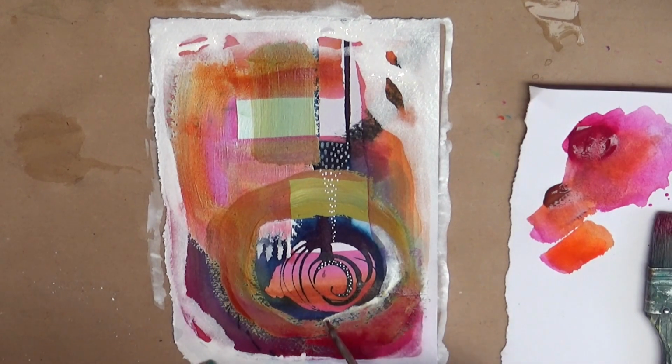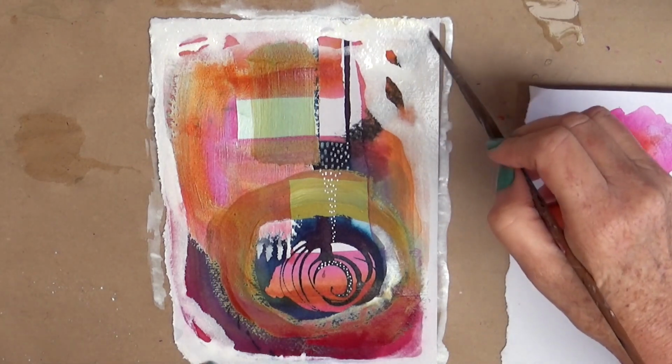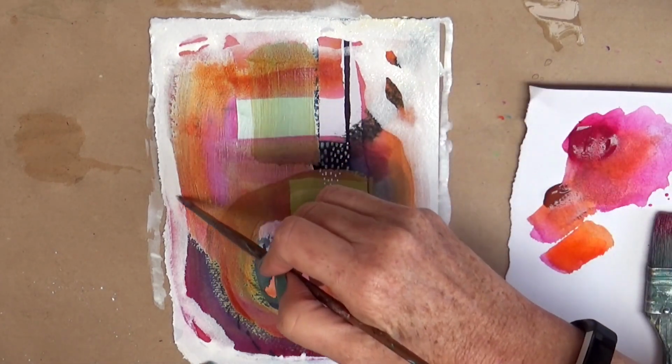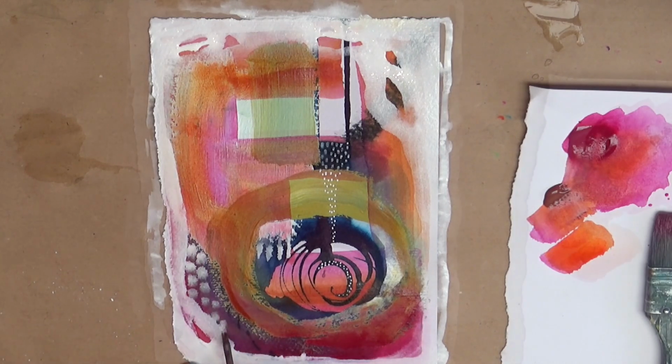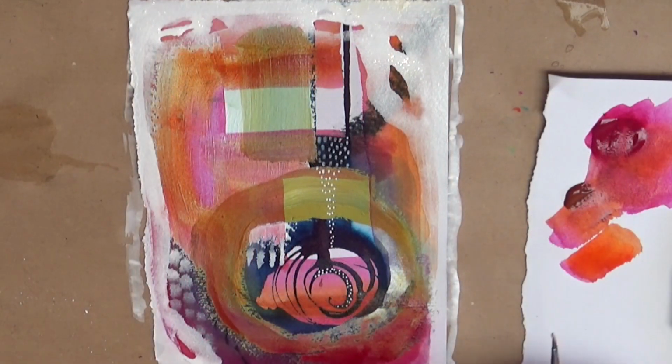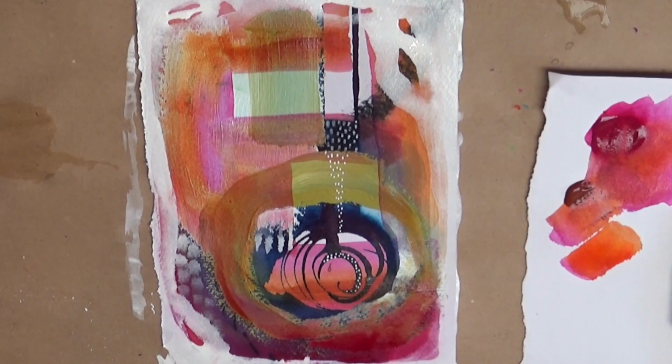And it can be quite subtle. Okay, so you can see just with that addition of the white, maybe we'll just add a little bit through here. This piece feels a whole lot more resolved already. In fact, it may even be done.